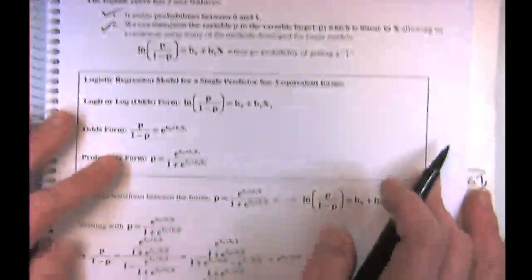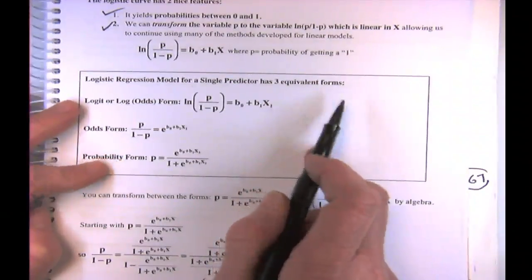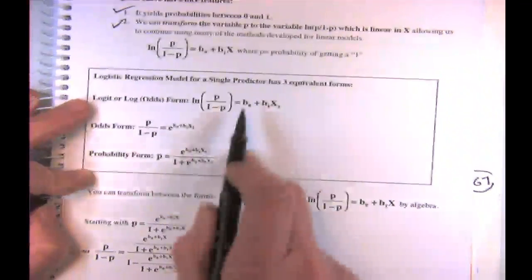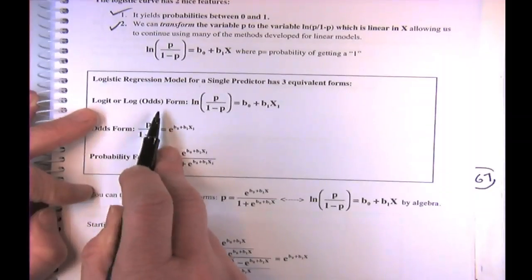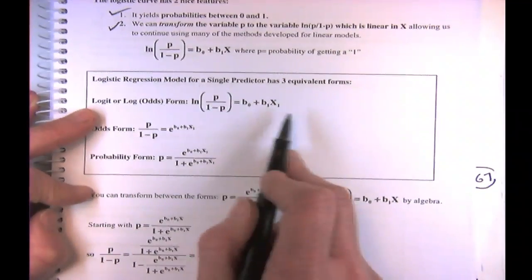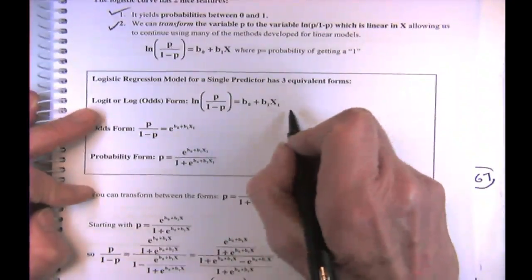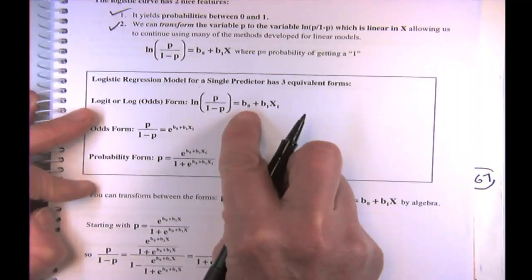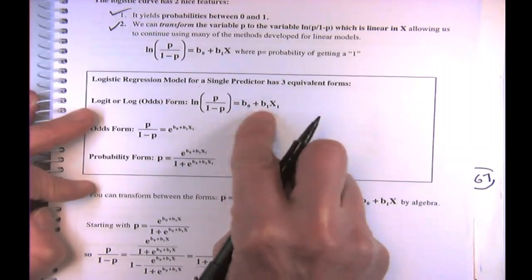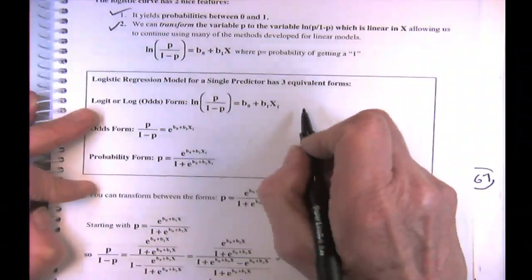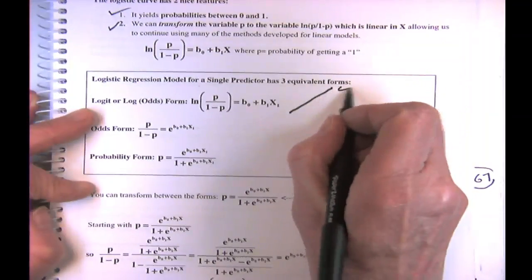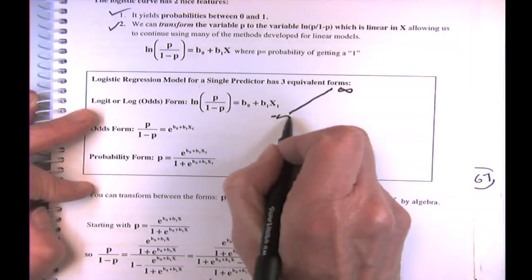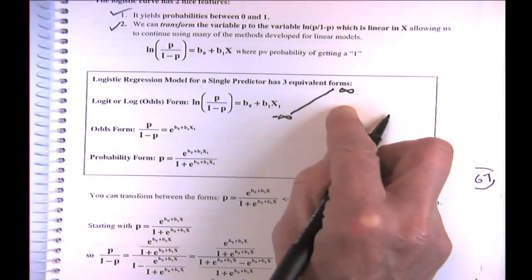And so the logistic model has these 3 equivalent forms that you'll see all the time. This is called the logit, or the log odds, the natural log always, form, and this one is a line. You can see it's the equation of a line. You have an intercept plus a slope times an x. So this is our linear form, and it goes from negative infinity to positive infinity.